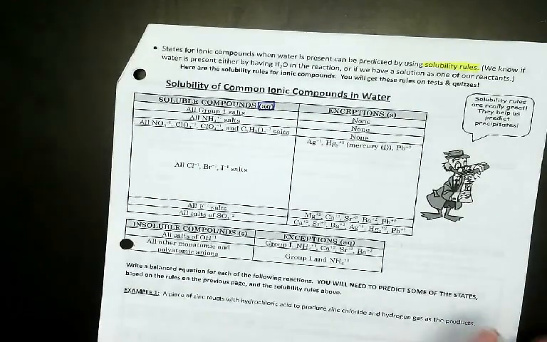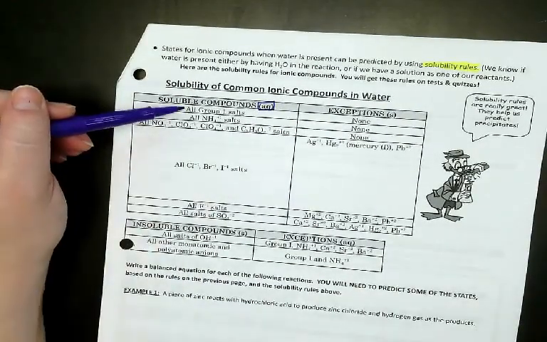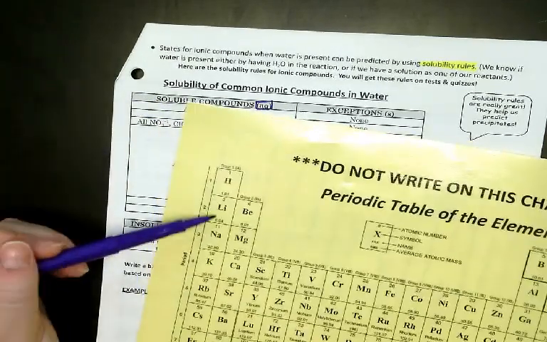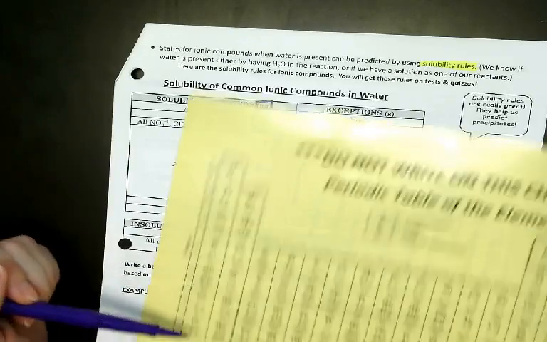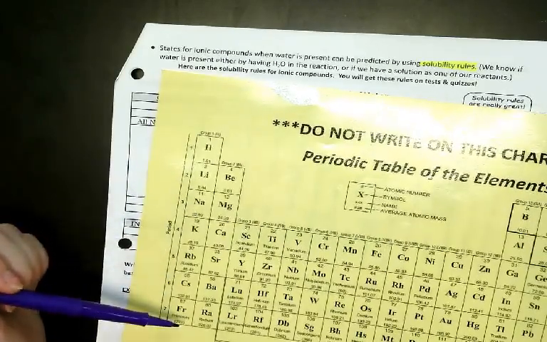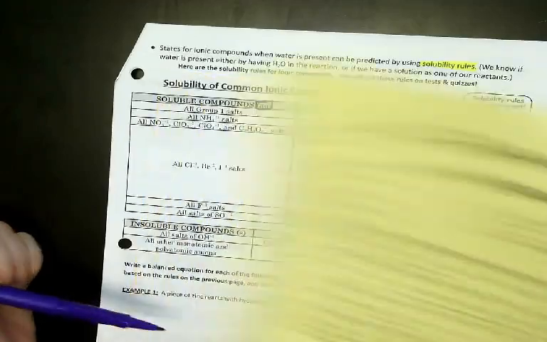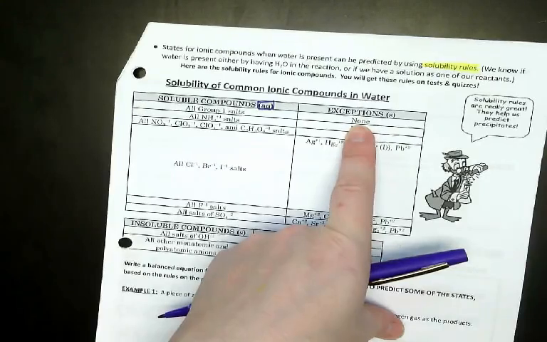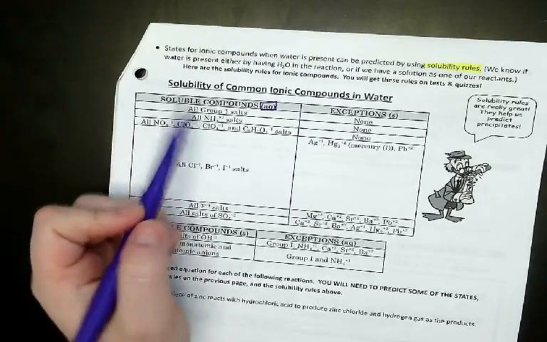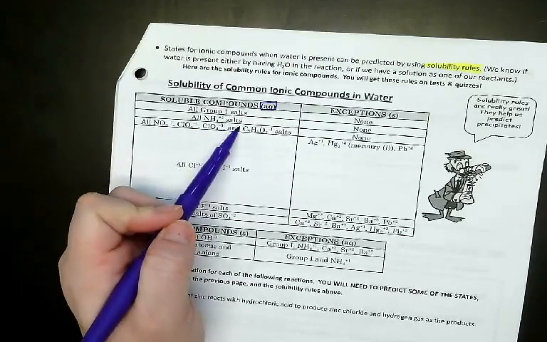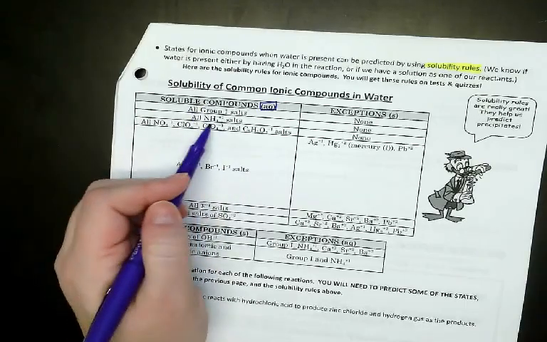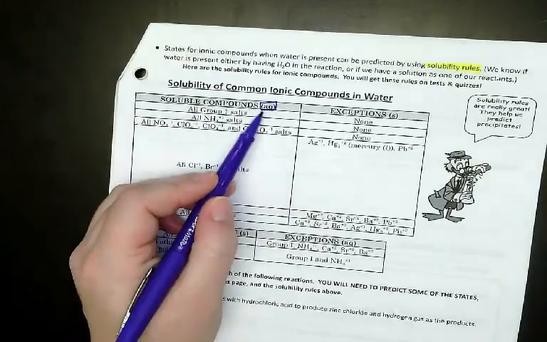If all group 1 salts, meaning group 1 metals, lithium, sodium, potassium, rubidium, cesium, francium, if any of these are in my formula, it's automatically aqueous. And notice there are no exceptions, right? If I see sodium, aqueous. Potassium, aqueous. Period. Okay? All ammonia salts, ammonium chloride, ammonium phosphate, whatever has ammonium, always going to be aqueous. There are no exceptions. Okay?